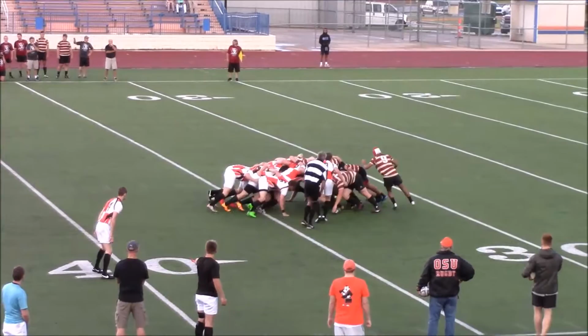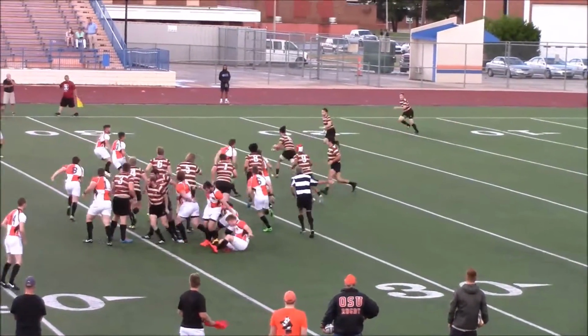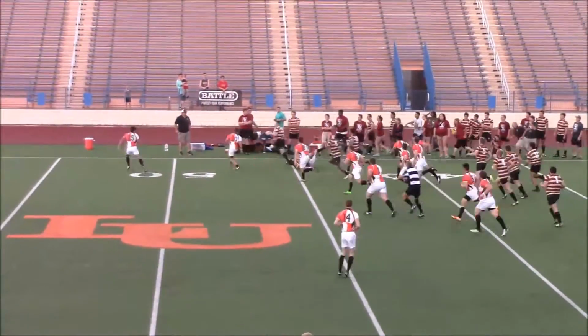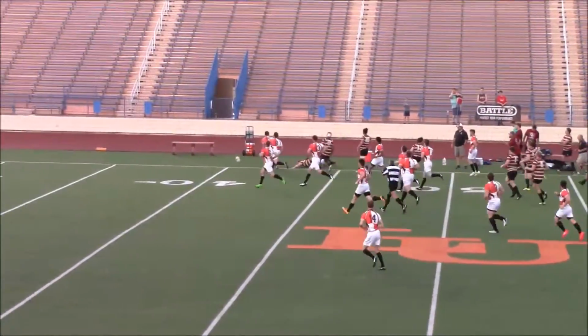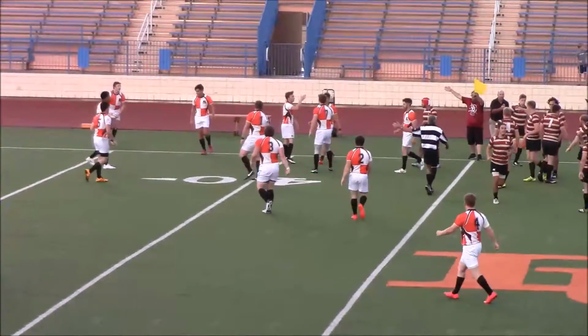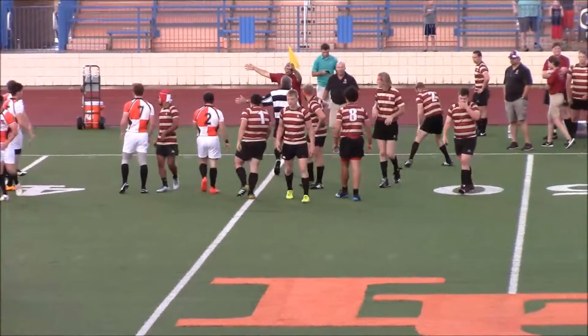Scrum half Manny Soto puts it in. It's back to the number 8. Ball's out. Goes to Will Neff. Takes the burst. Oh, and a nice break by Oklahoma. Oh, and he vents it out to the wing. Oh, that loses it forward. Well, nice burst by Oklahoma, but lost at the end by the wing.